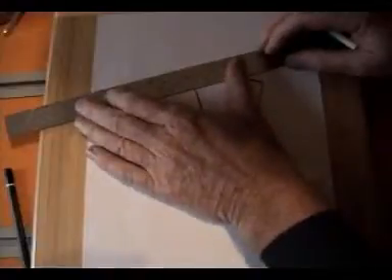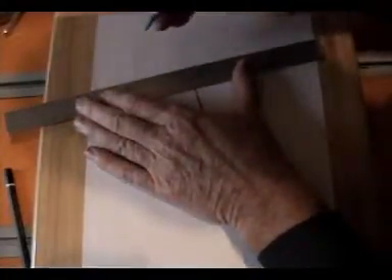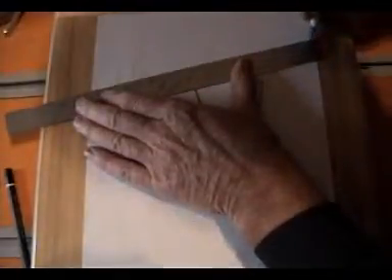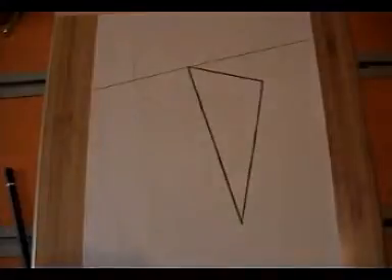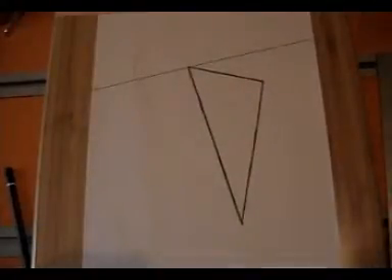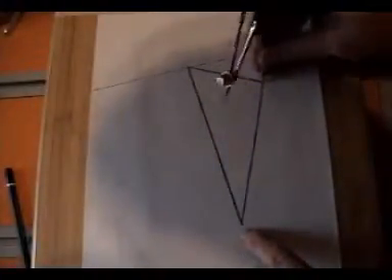That should be our first one. We then draw a line at 90 degrees to this first side, like so. Working from the same corner, we select the other side, and we construct a 90-degree line for this side also.